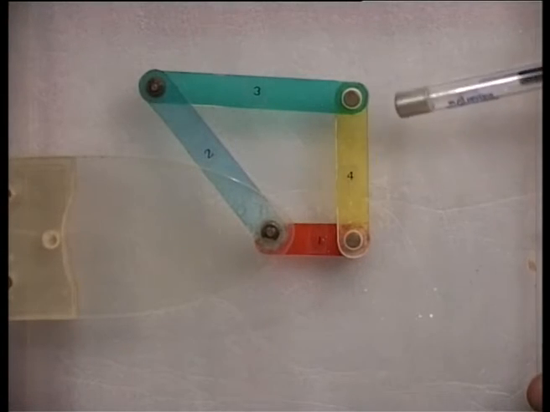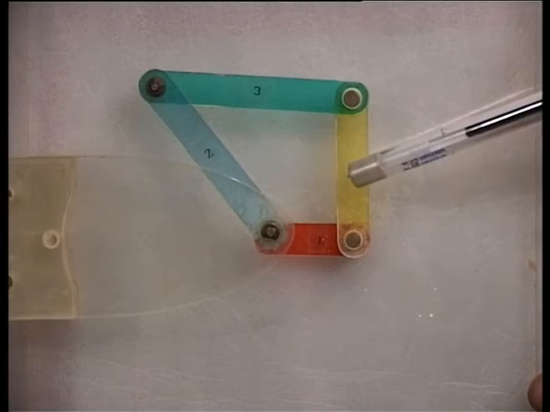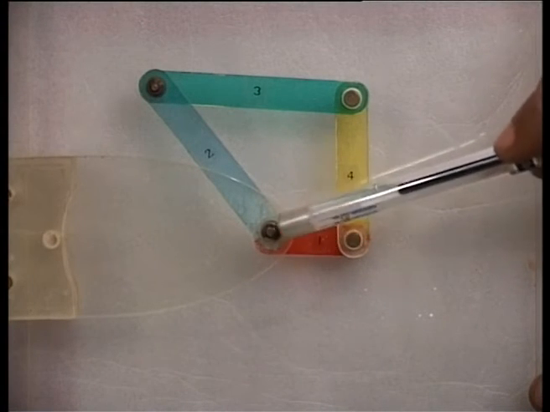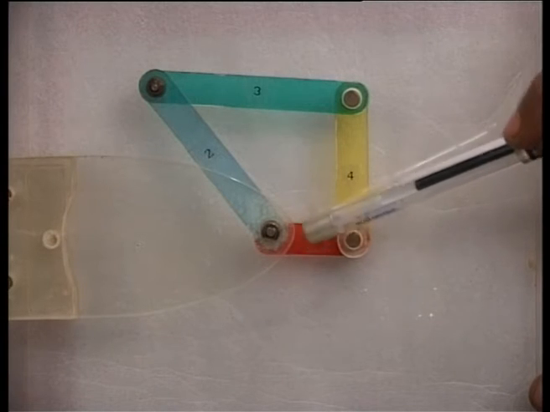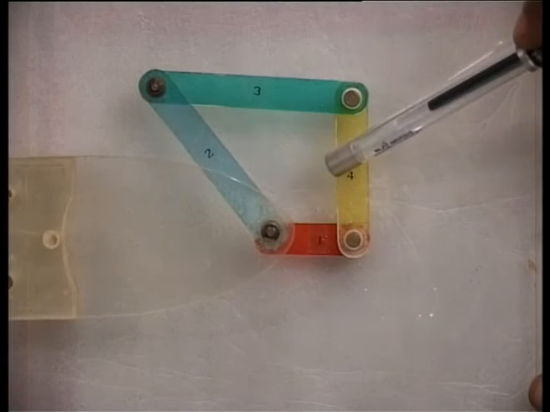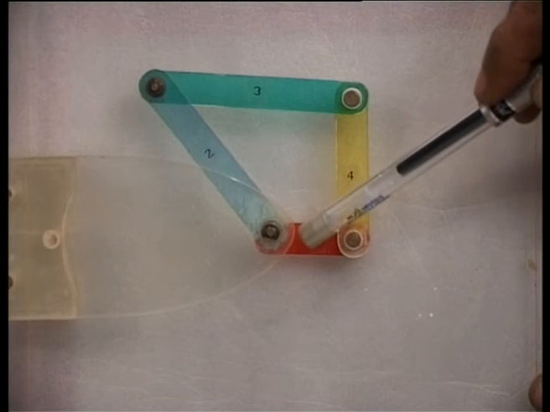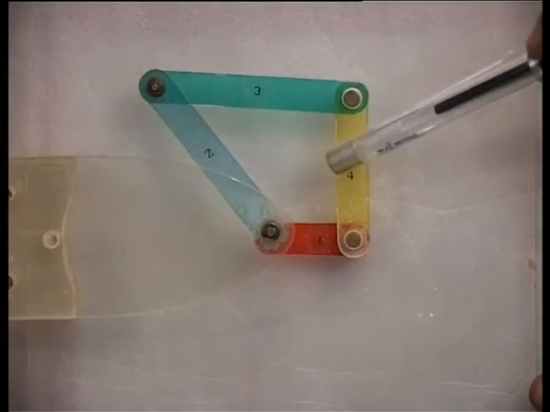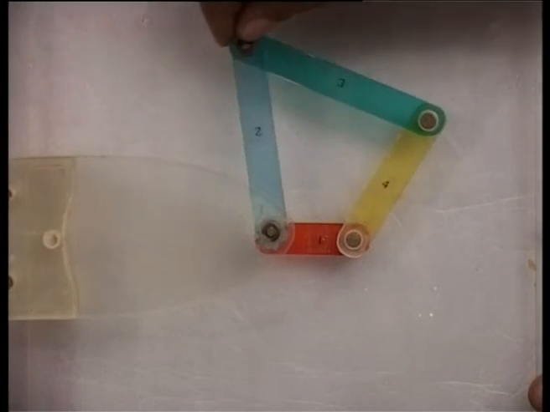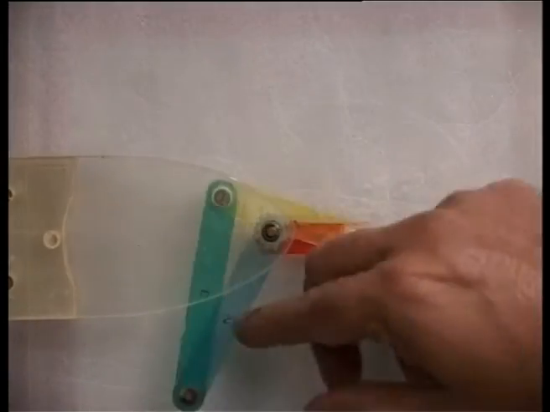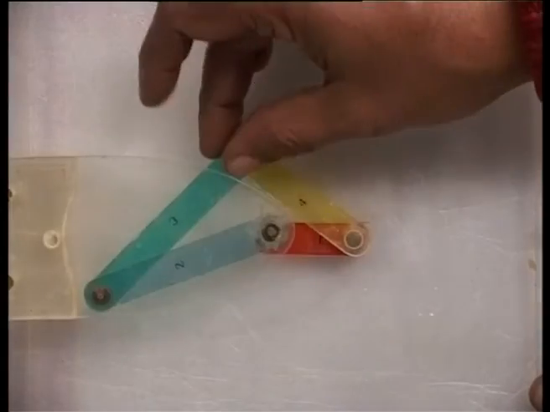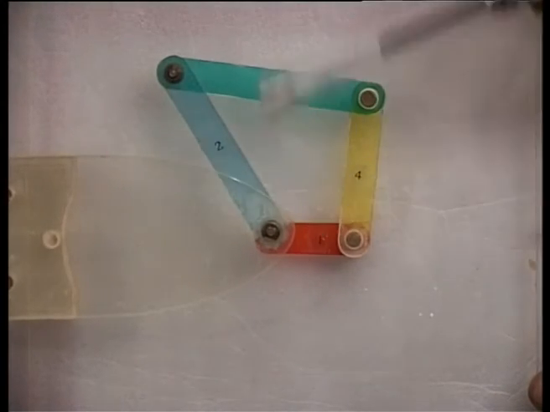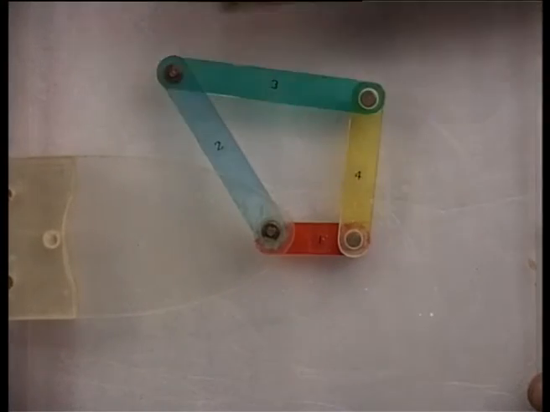Let us now look at another kinematic inversion from the same Grashof chain. Here, the red link, that is the shortest link, is held fixed, that is acting as the frame. Now, all these three links can rotate completely with respect to the shortest link. Consequently, we will get what is known as a double crank linkage. That means, all the links connected to the frame, including even the coupler, are able to make complete rotation.